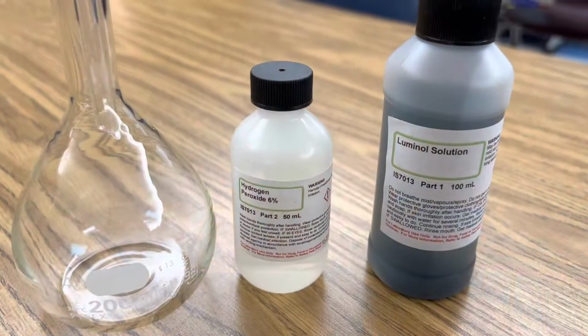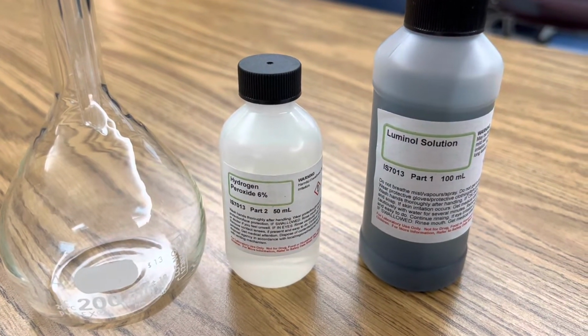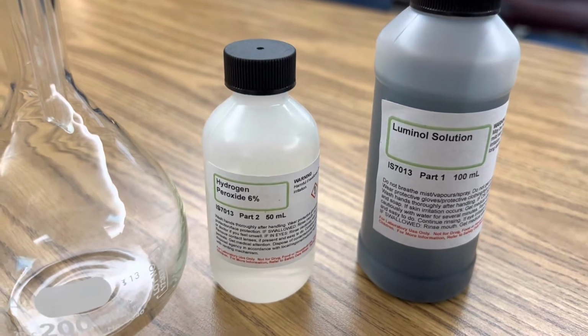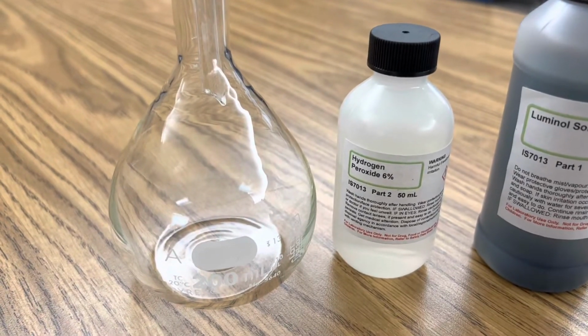Today we're going to demonstrate chemiluminescence by using a luminol solution and some hydrogen peroxide. Check this out. All I'm using in this demonstration is a luminol solution and 6% hydrogen peroxide that will be used to oxidize the luminol, and of course this metric flask.